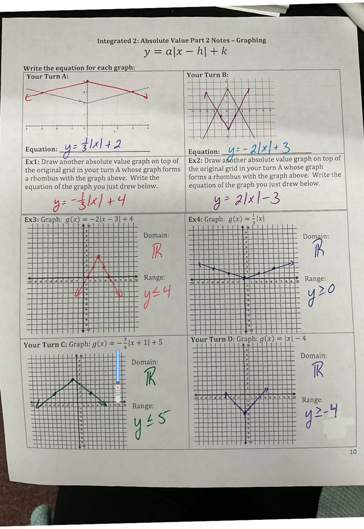So g of x equals negative 3/4 times the absolute value of x plus 1, plus 5. So this is where it gets tricky. It's supposed to be x minus h. Well, this is the same as x minus negative 1. So our vertex is going to be at (-1, 5). So we go left 1, up 5, and there's our vertex.